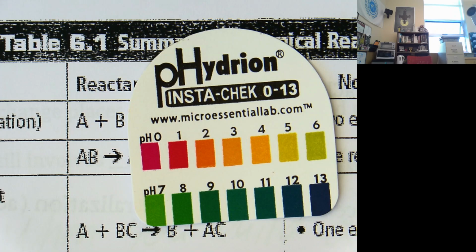Okay, we're going to put some universal indicator in there, and this is an acid that's in there. So what color do you expect it to turn when I add the universal indicator? Take a look at the screen behind me. What color should it be? Yellow, red, something down there. So what's the pH of what we've just tossed in there? 0, 1, 2, it's a strong acid. Okay, so now you've got this in your system, now you've got heartburn. That's a problem.